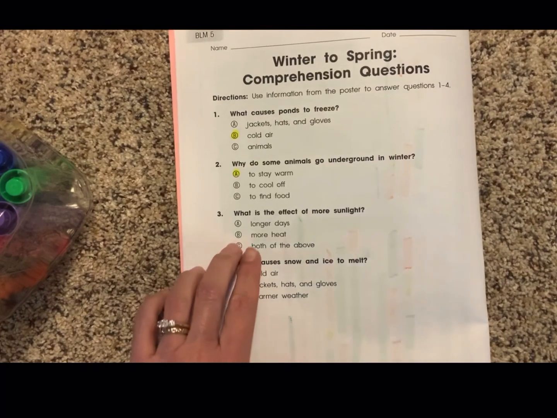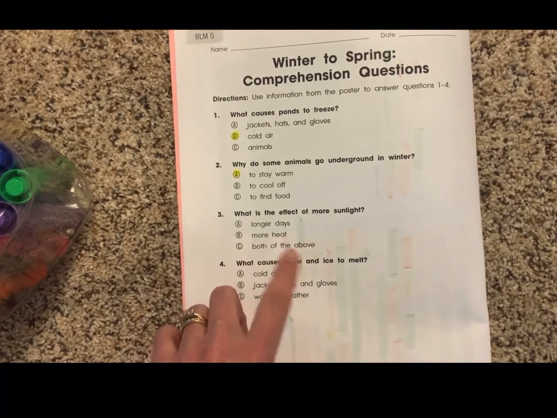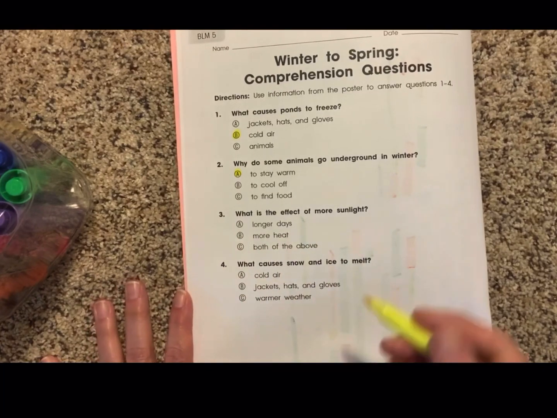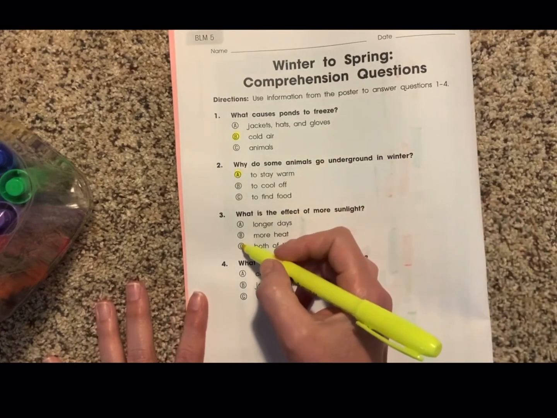Number 3, what is the effect of more sunlight? If we have more sunlight, what does that cause? What does it make happen? We have more sunlight. Do we get longer days? Do we have more heat? Or do we have both of the above? Mark your answer. And I agree, we have both of those things. When we have more sunlight, our days get longer and we have more heat.